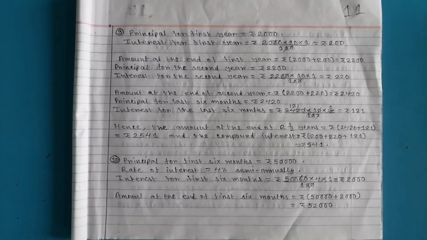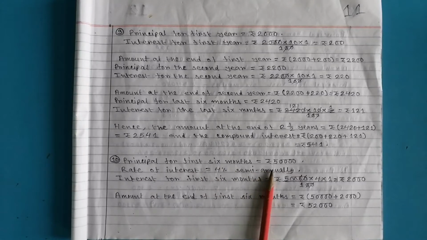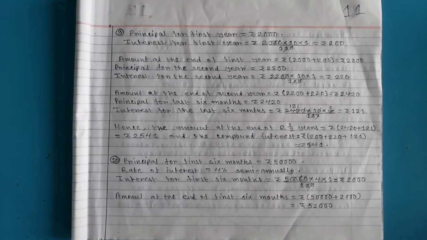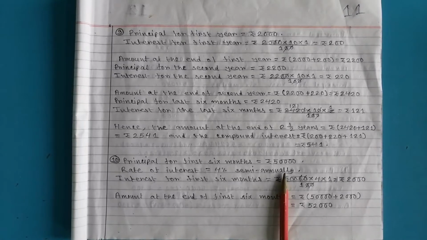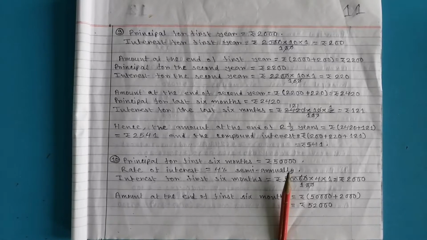So let's start. Semi-annually means half yearly, and 1.5 years is there. 1 year means 6 months and 6 months, and half a year means 6 months. So 1.5 years is divided into 3 parts: 6 months, 6 months, and 6 months, because the interest is credited semi-annually, that is, after every 6 months.